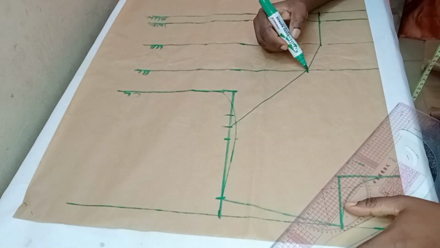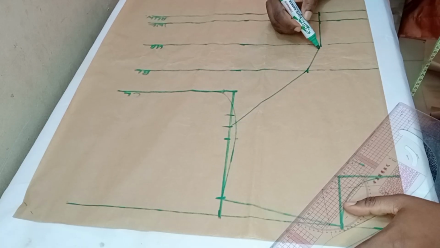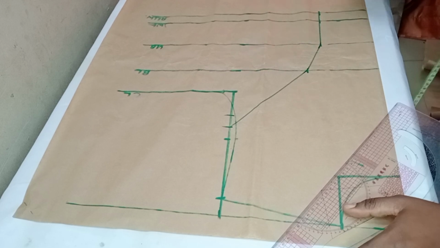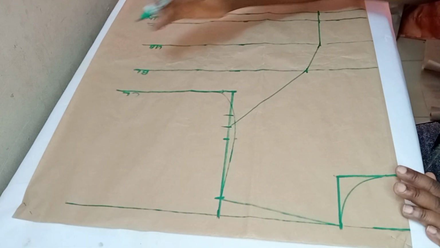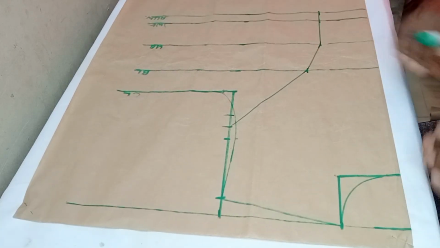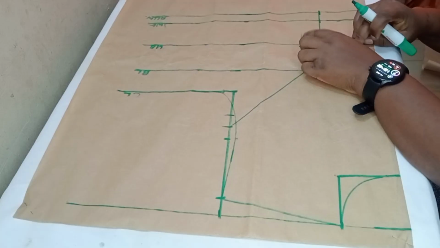So I measured out 5 inches and then 6 inches. Do you understand? I really hope you do. It's quite simple. I came down by 5 inches, and that's where you saw me rolling out that straight line to the armhole. So I took the line from the bust line to the armhole. Do you understand what I'm saying?